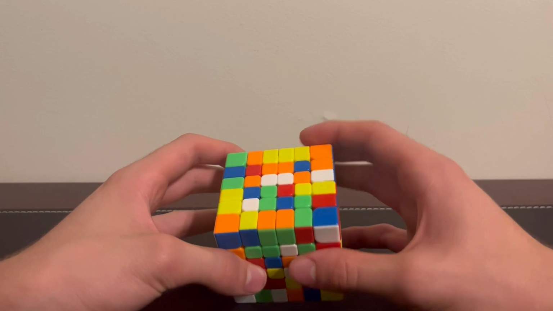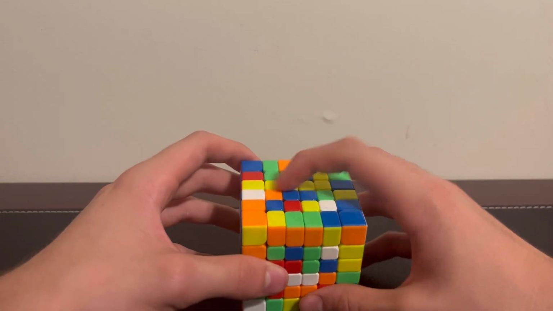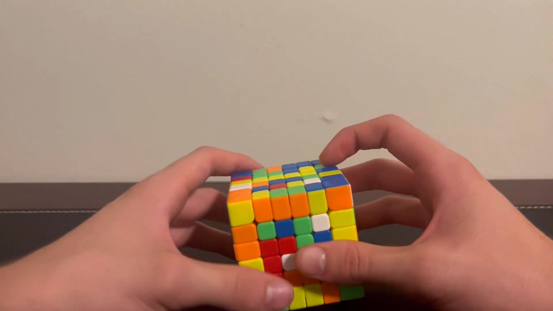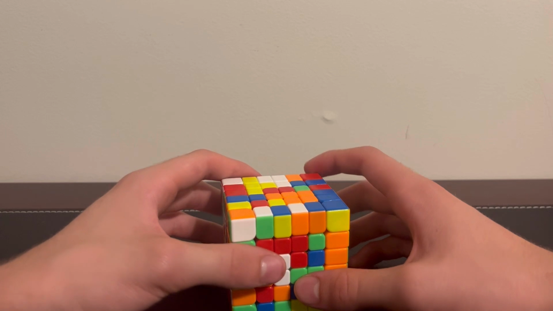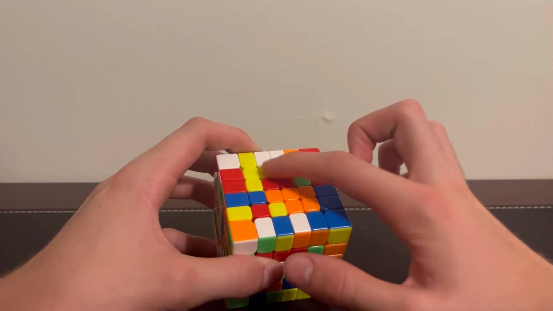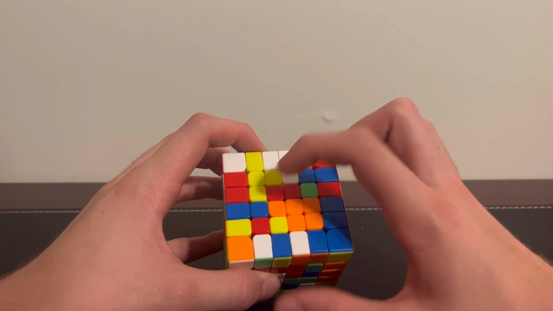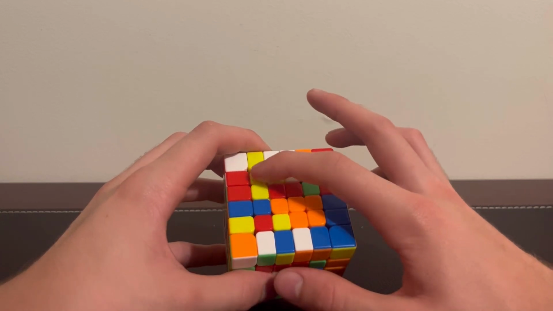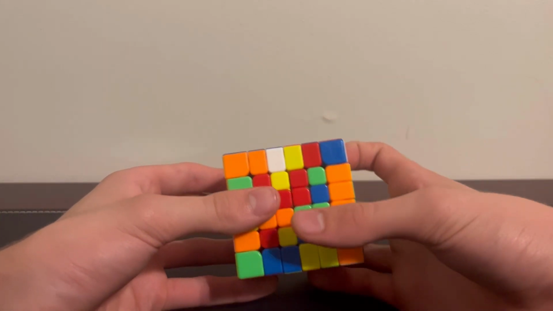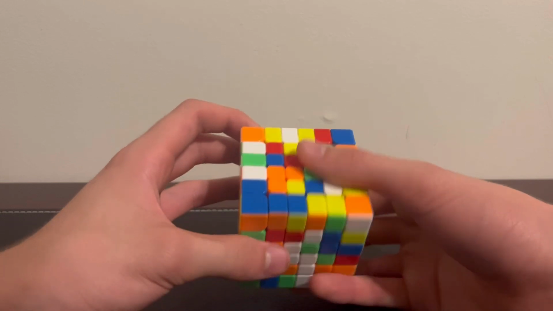To start, I would just move this here and pair it up to make this kind of inner yellow bar. Then I see I have these pieces here, and I know this kind of L pattern here can be turned into a bar of 3 just by slicing down, moving this over, and slicing back up.